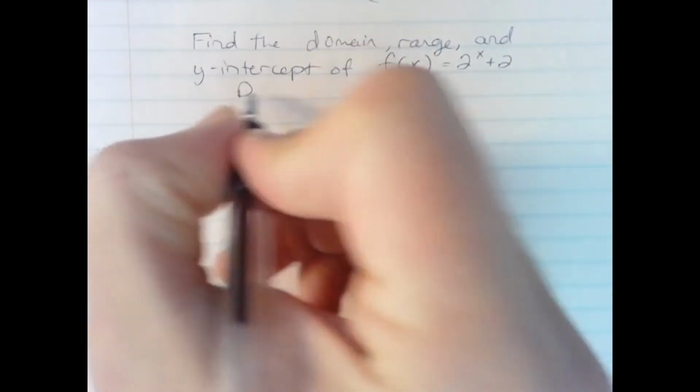Alright, here we need to find the domain, range, and y-intercept of the exponential function f of x equals 2 to the x power plus 2. Let's first talk about the domain.